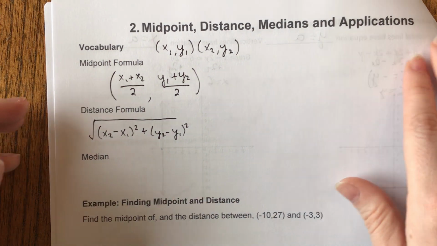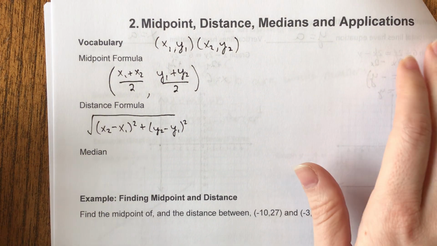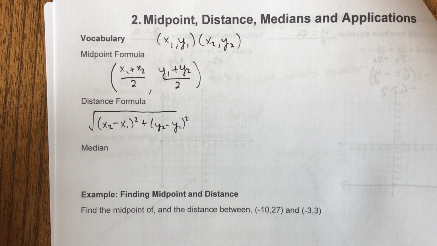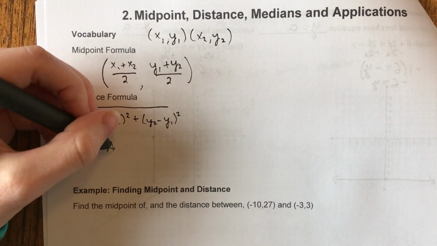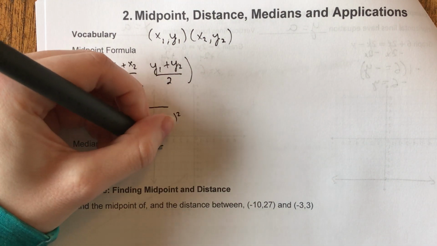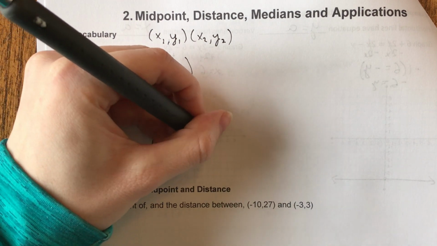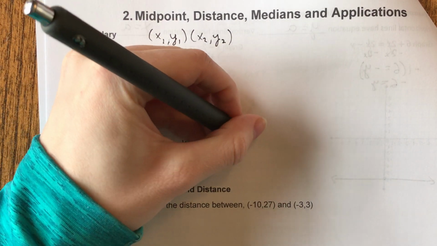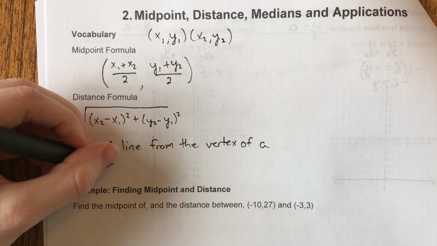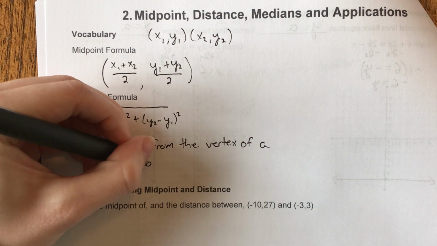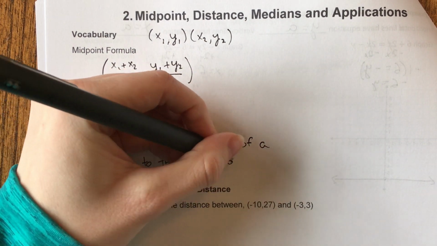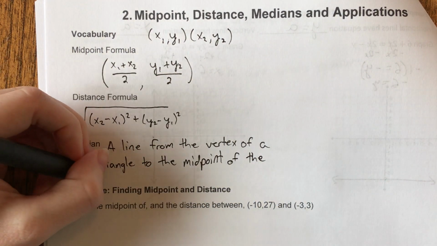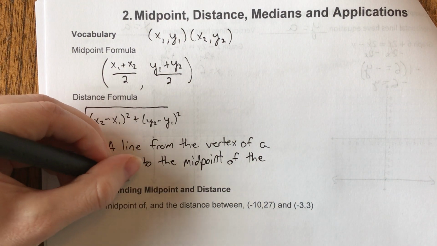And then the definition of a median, you've also seen this before, you might remember it. A median is a line from the vertex of a triangle to the midpoint of the opposite side.